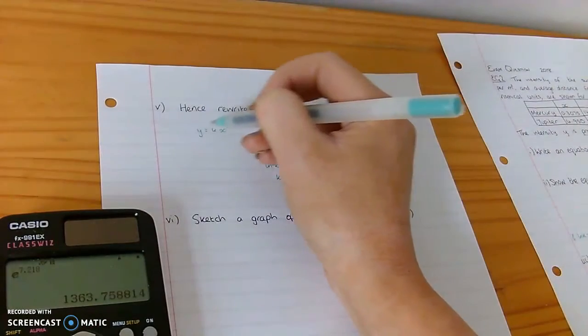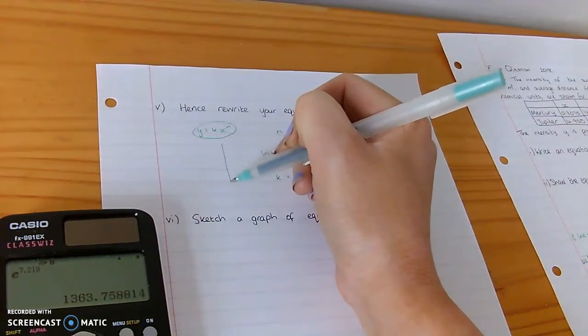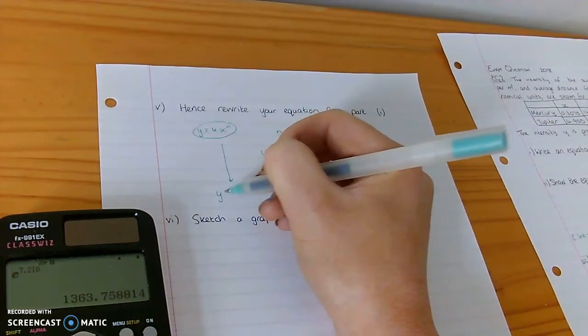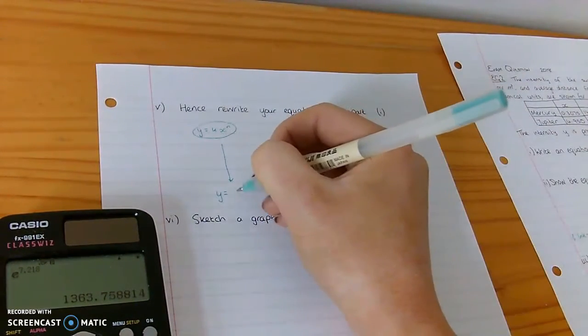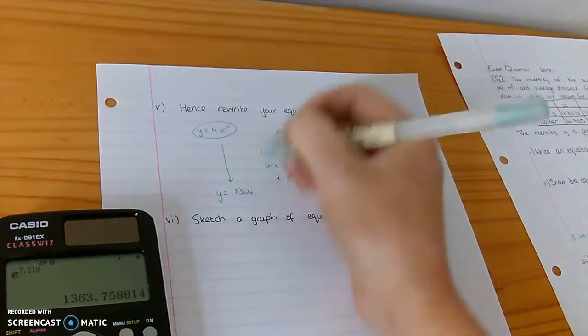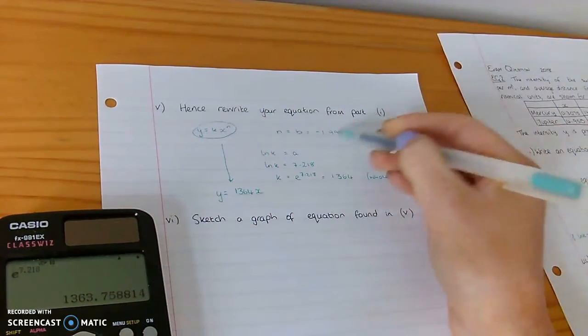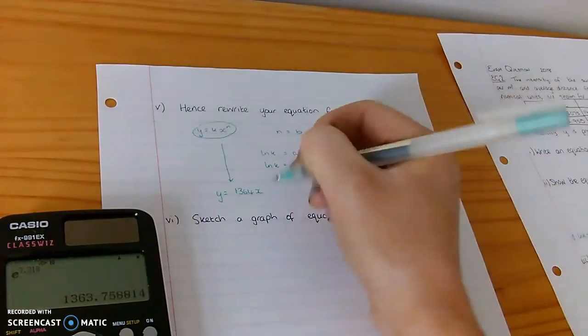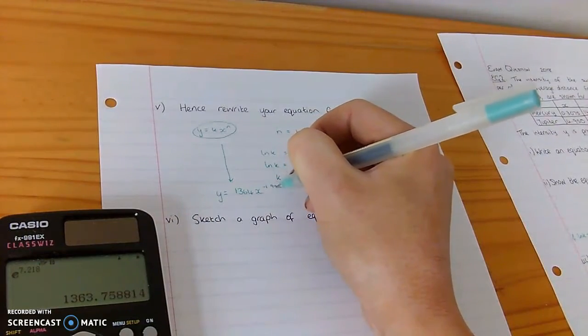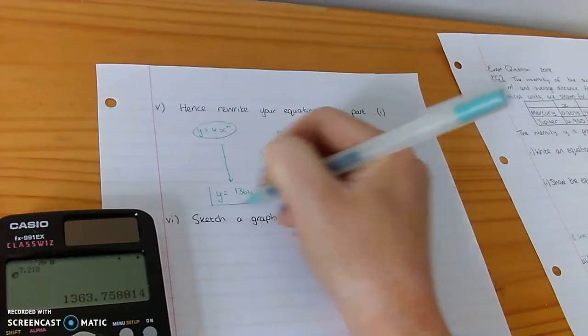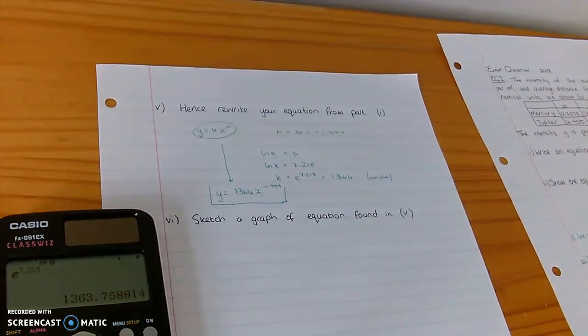So if I'm rewriting this equation here, that means I'm going to get that y is equal to k, which is 1,364, times x to the power of b, which is n, which is negative 1.999. And there's my answer.